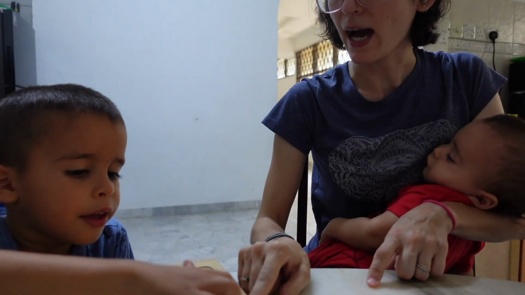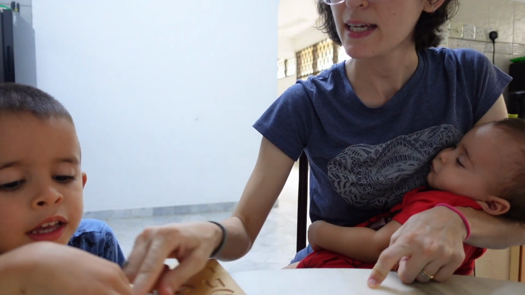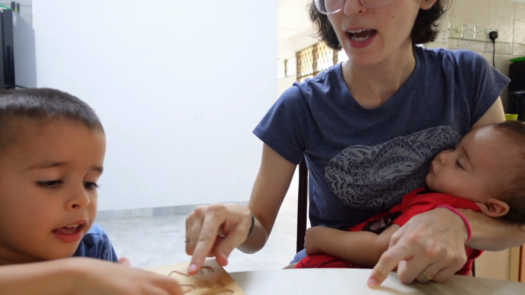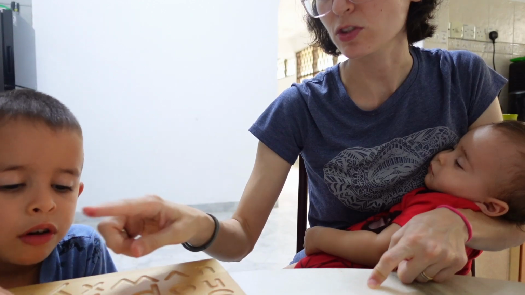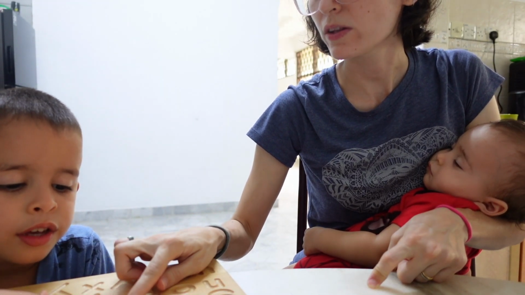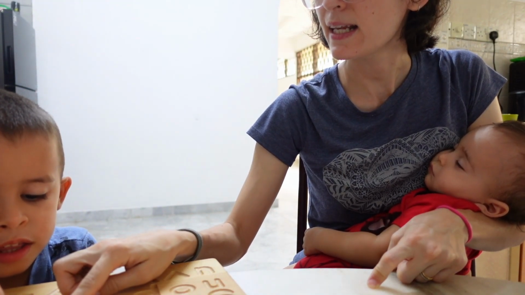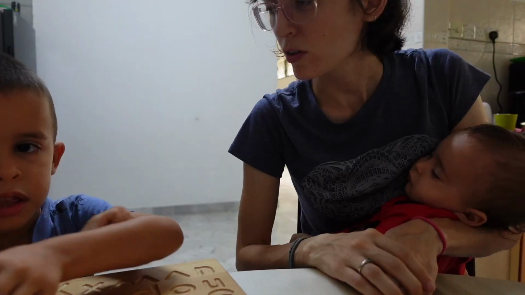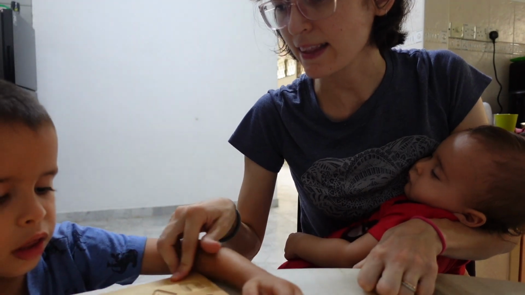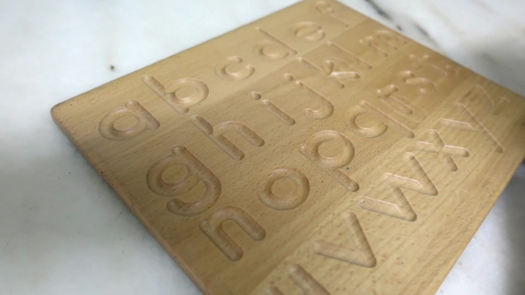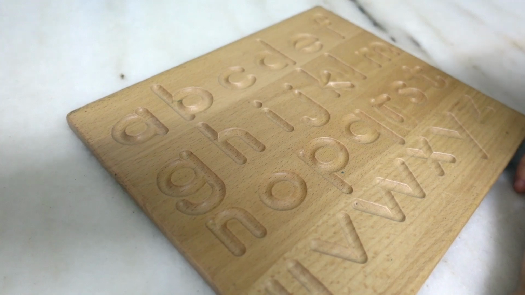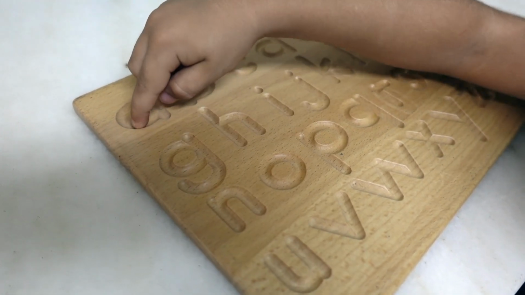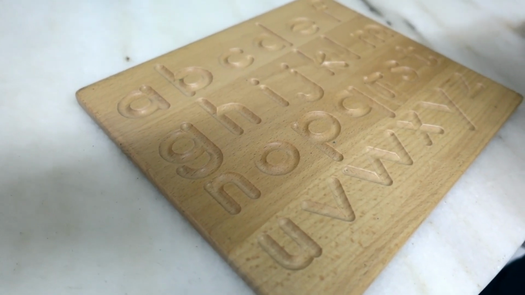A, B, C, D, E, F, G, H, I, no, just touch them. I, J, K, L, N. ¿Dónde está la letra Z? Sí. ¿Dónde está la A? A. ¿Dónde está la letra A? Ah, sí, ok. ¿Dónde está W?